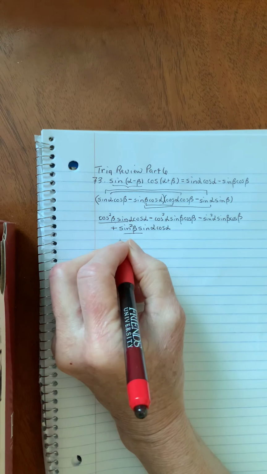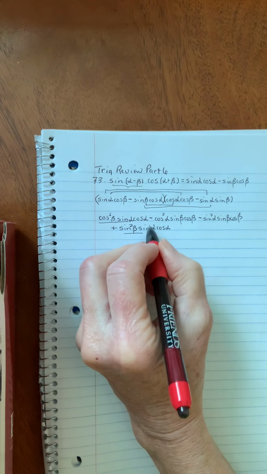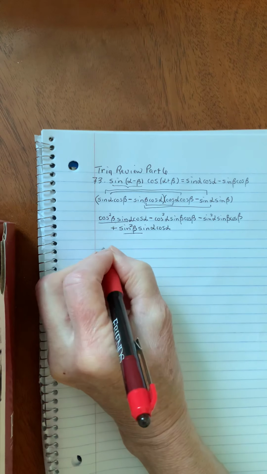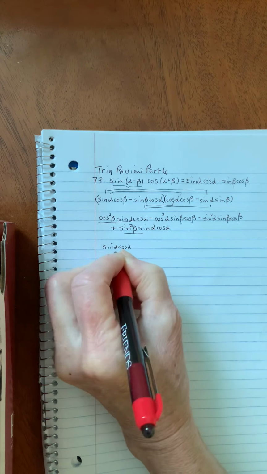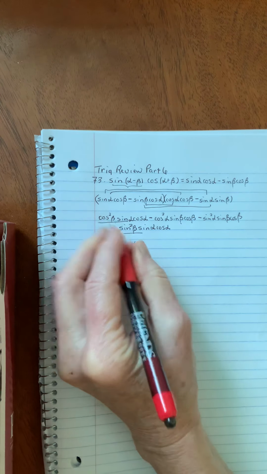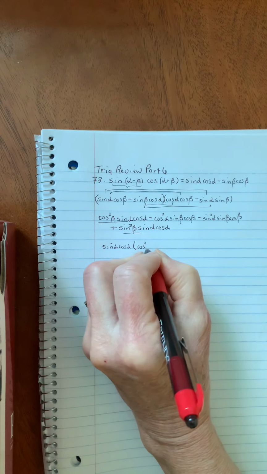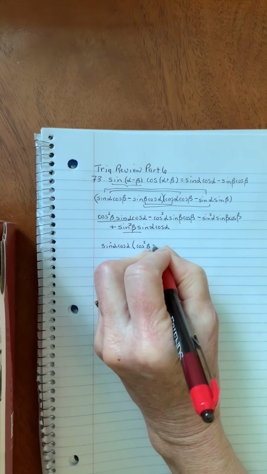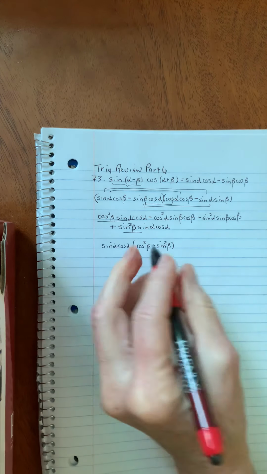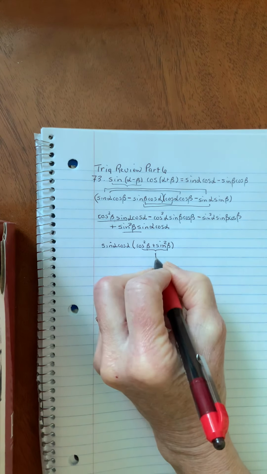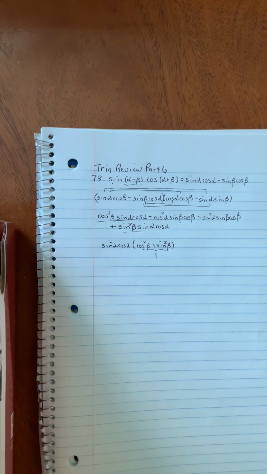So if I do that, notice they both have sine alpha, cosine alpha. So I'm going to factor that out. Sine alpha, cosine alpha. Factored out, I've got cosine squared of beta plus sine squared of beta. Okay, so those two are together. Amazingly, that's equal to 1. That's kind of what I was looking for.